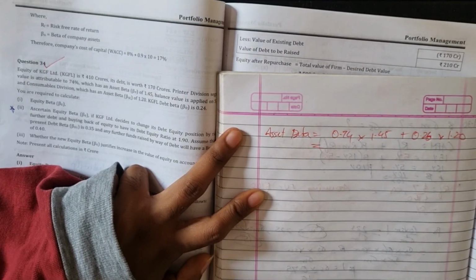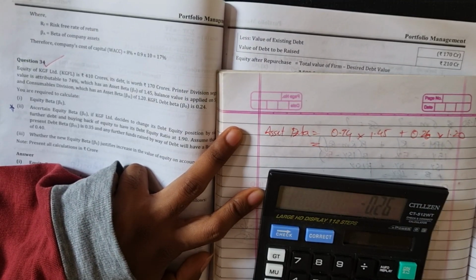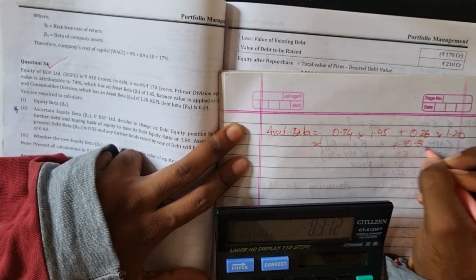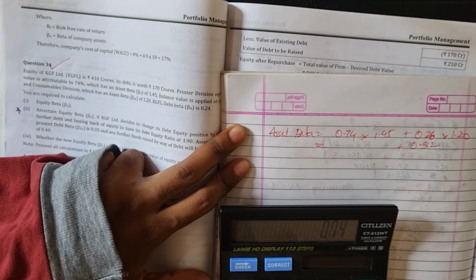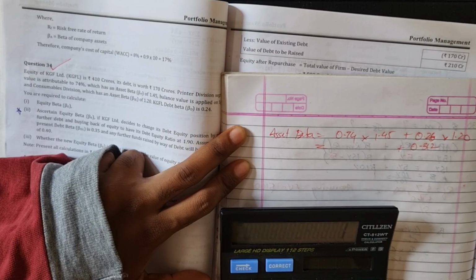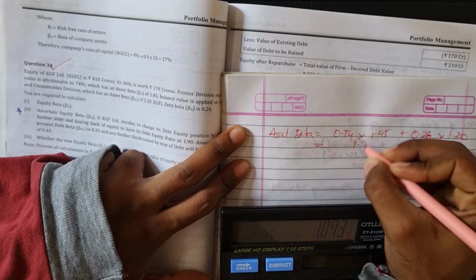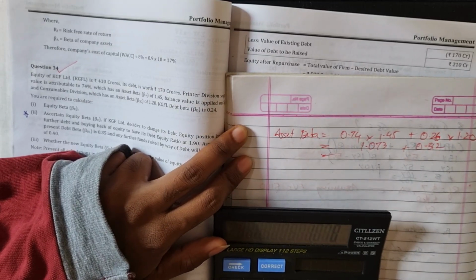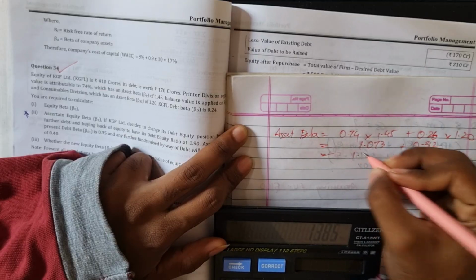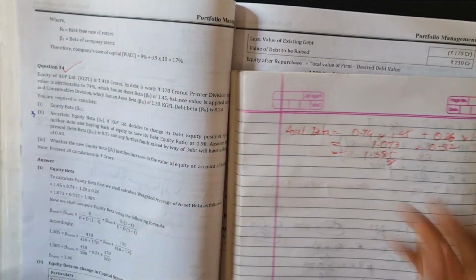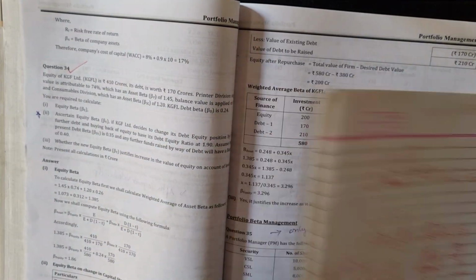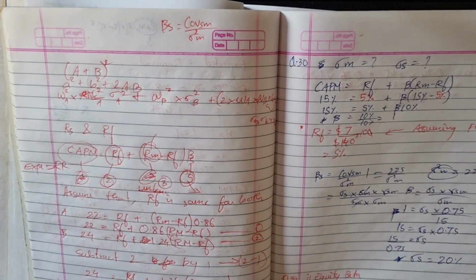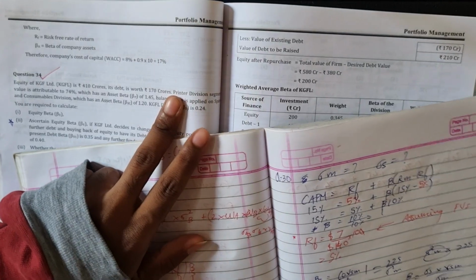So 0.26 into 1.2 gives 0.312, and 0.74 into 1.45 gives 1.073. So what is my asset beta total? Plus 0.312, it is 1.385. This is my asset beta. So this value will be used here to find beta equity of KGF Limited. 1.385. What is the beta equity?